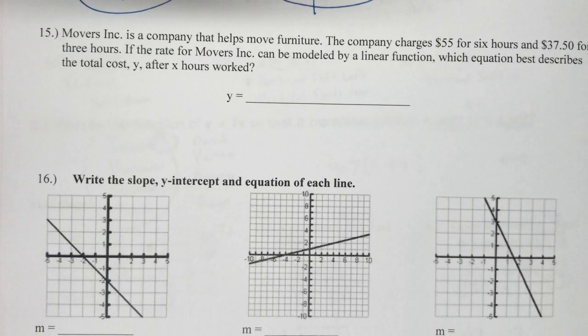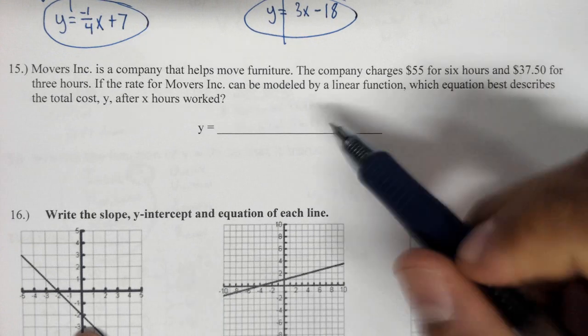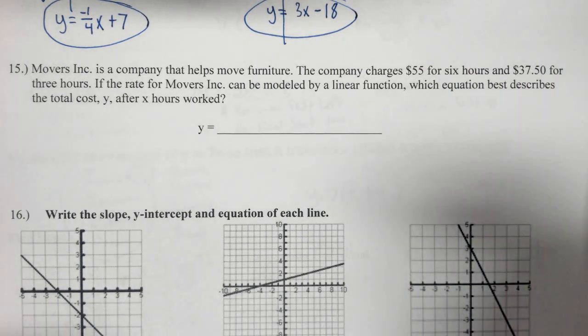All right, 15 says, Movers Inc. is a company that helps move furniture. The company charges $55 for 6 hours and $37.50 for 3 hours. If the rate for Movers Inc. can be modeled by a linear function, which equation best describes the total cost y after x hours worked? So basically this is just telling me, can you read this situation? Can you come up with an equation?